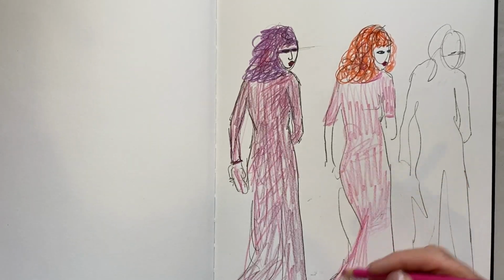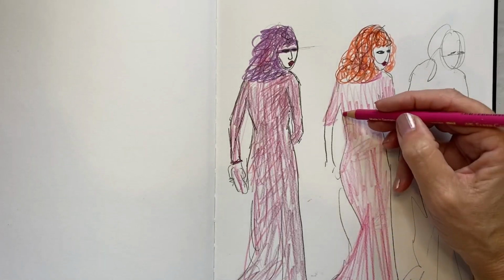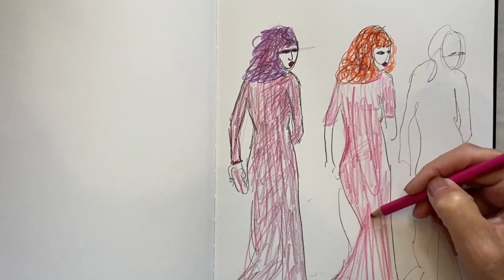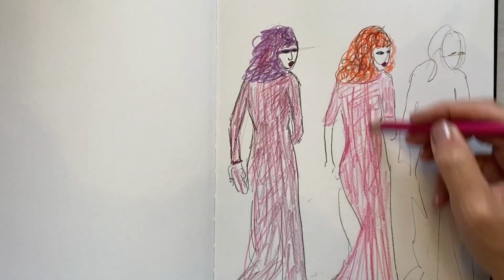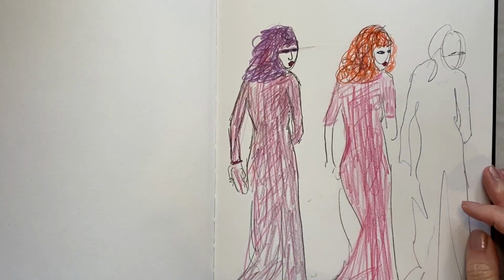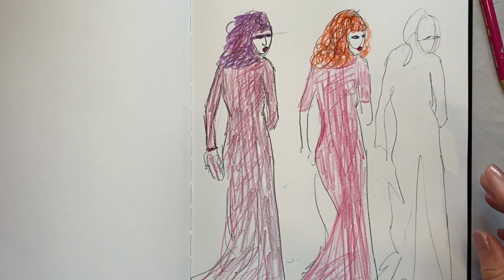Quite like that. You see that shape of her hips. Bringing in that. Very, very scribbly. Very, very loose. Again, no details at this point.